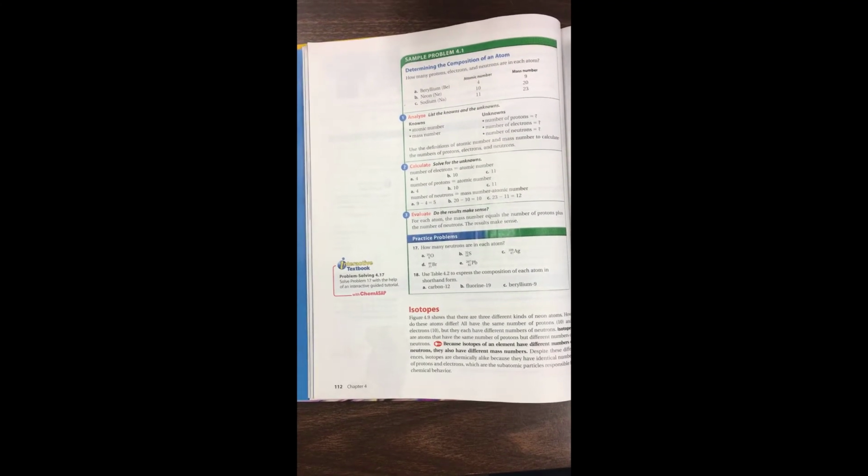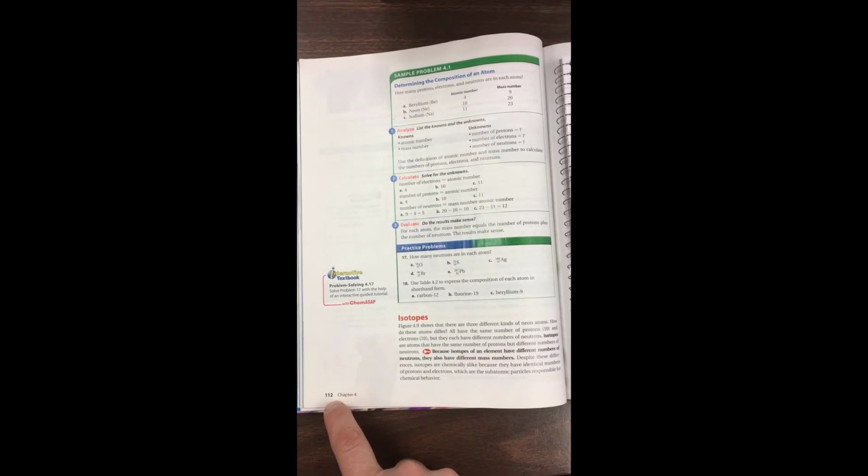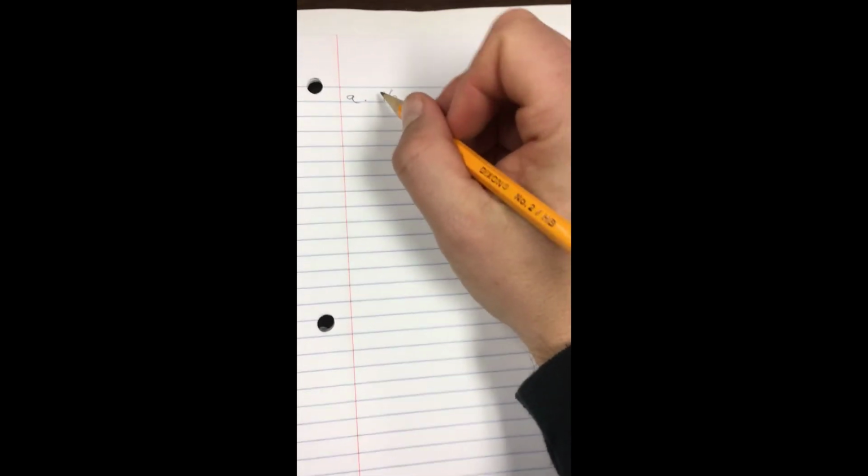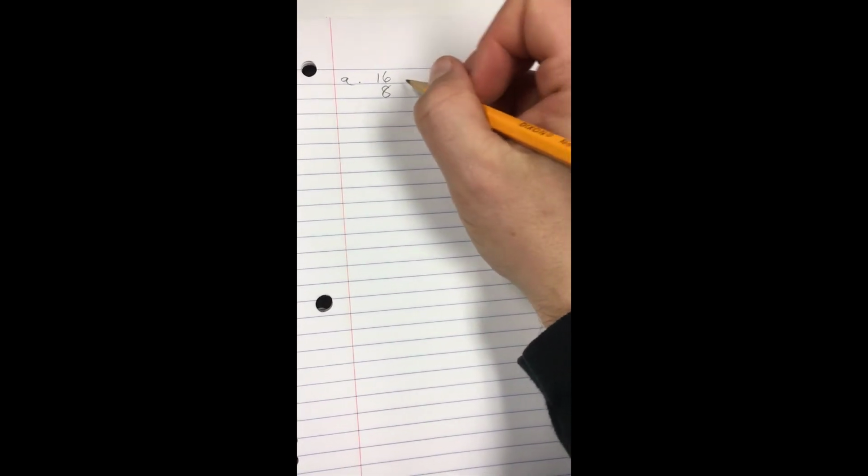All right, so we're going to take a look at a couple practice problems. You'll see that I'm on page 112 in our textbook. And we're just going to be down here figuring out some basic compositions of these atoms. So we're going to start right with 17. How many neutrons are in each atom? So let's write this out. A is 16 over 8, and then O.